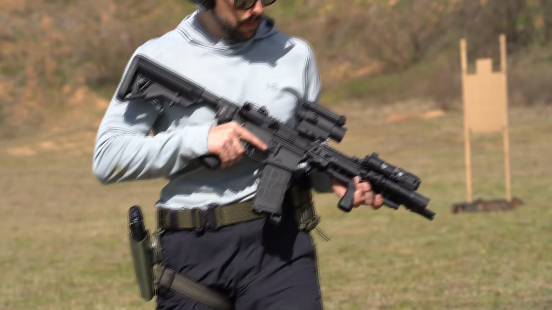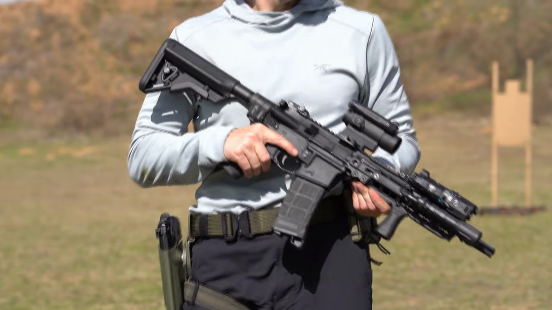Now back to how you can practically apply this information to your rifle.